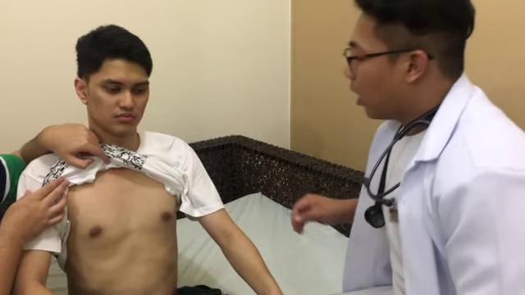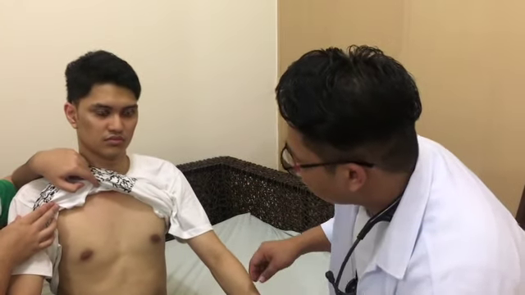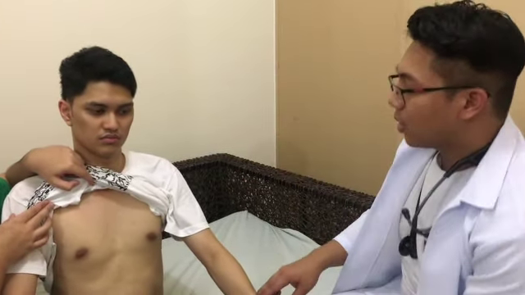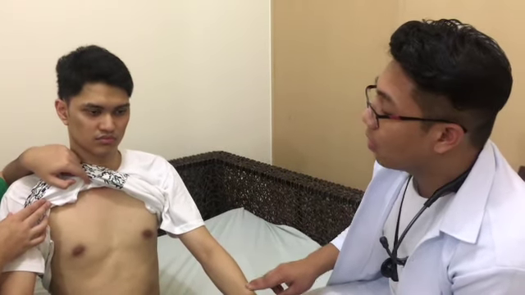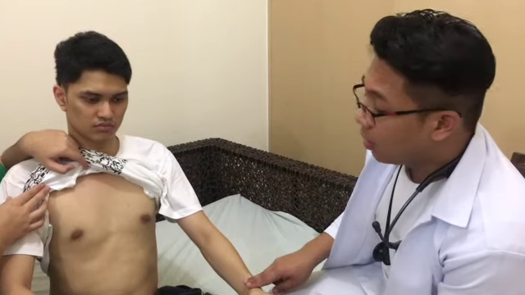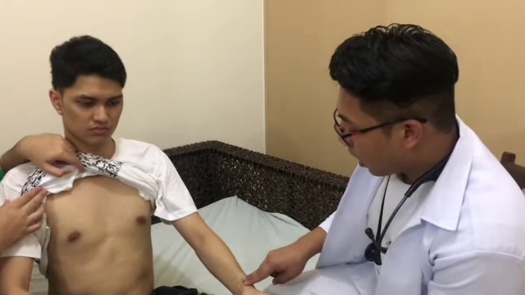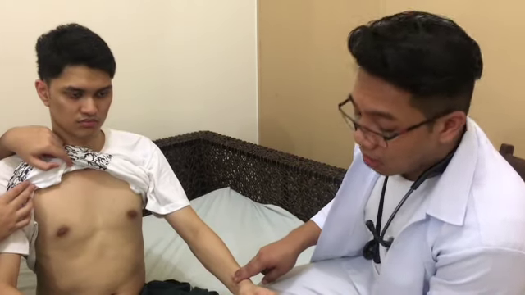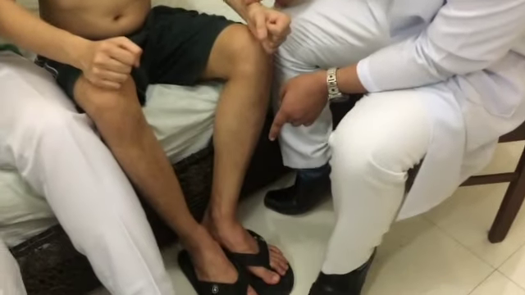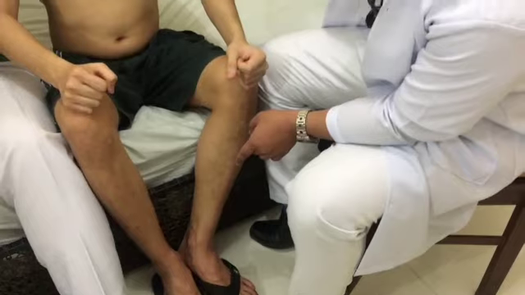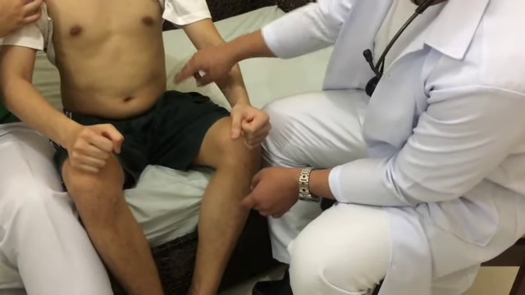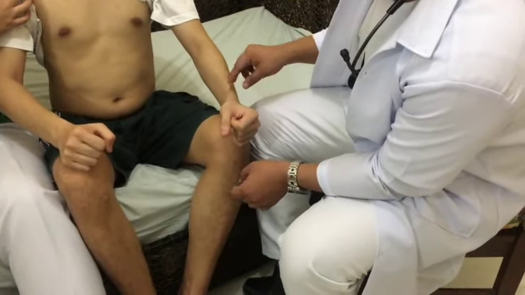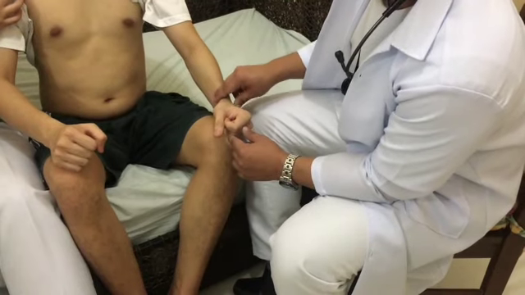Yun. And then, after that, moving peripherally, check na natin yung peripheral pulses ng pasyente. So, again, sa older children, while checking the pulses, we use the radial and the pedal pulses. Pero sa neonates, we use the brachial and the femoral pulses. Pero mas older yung patient natin, kaya sa radial pulse na tayo kukuha.